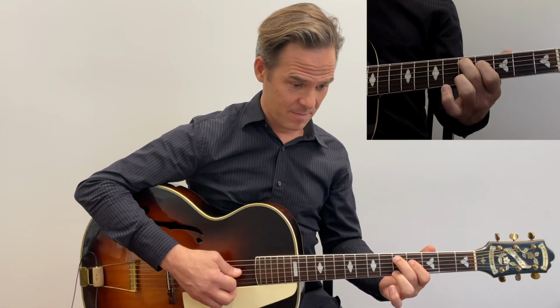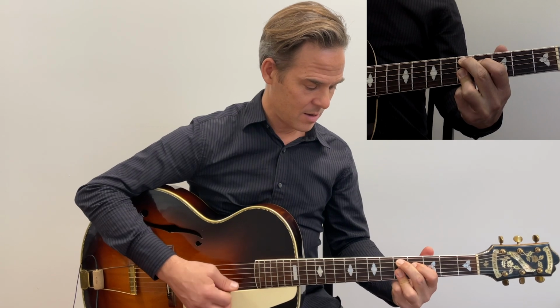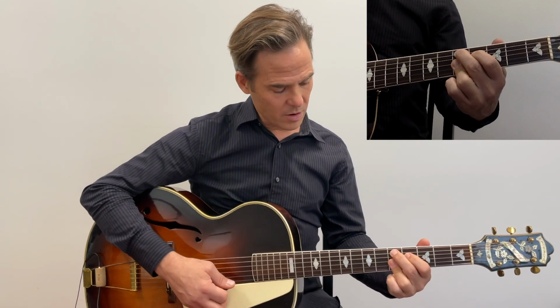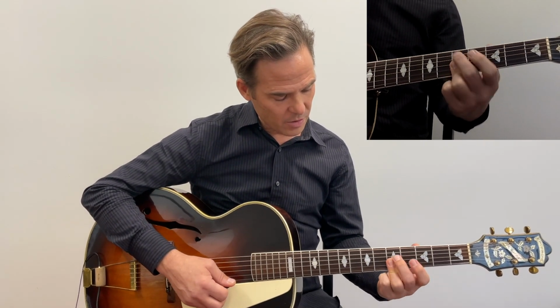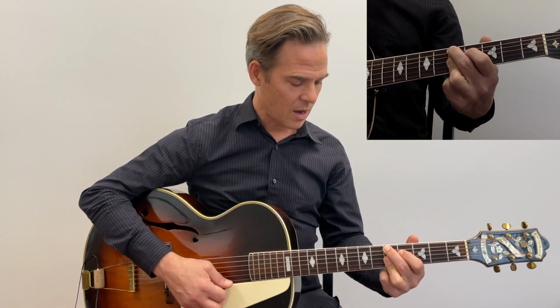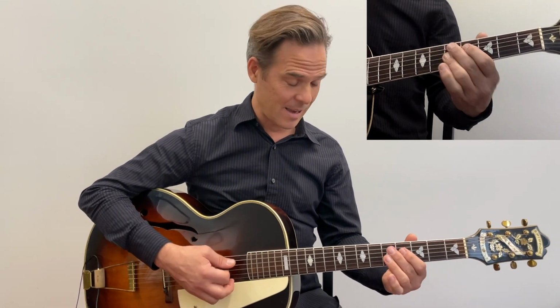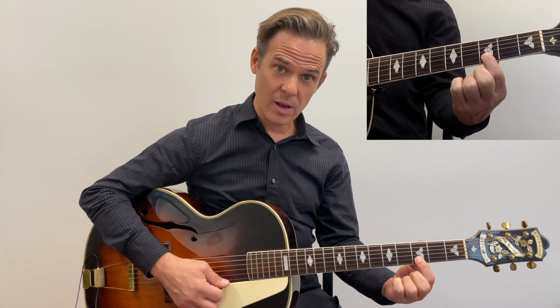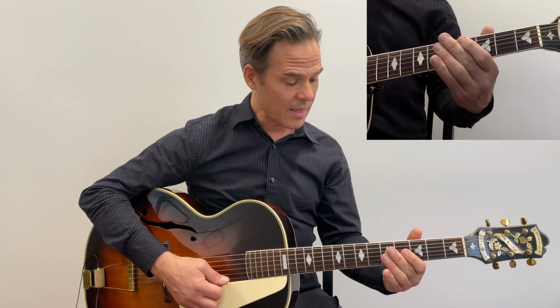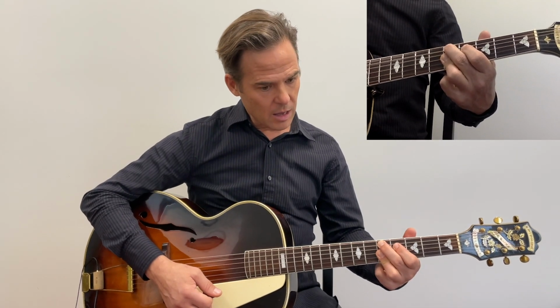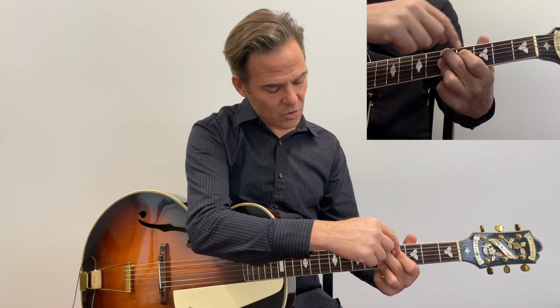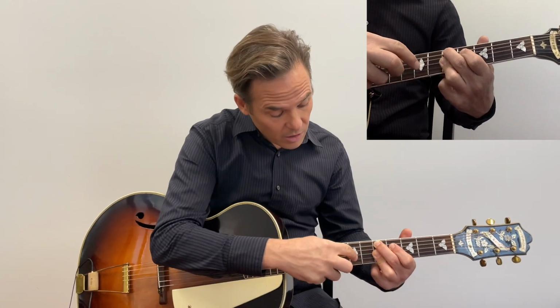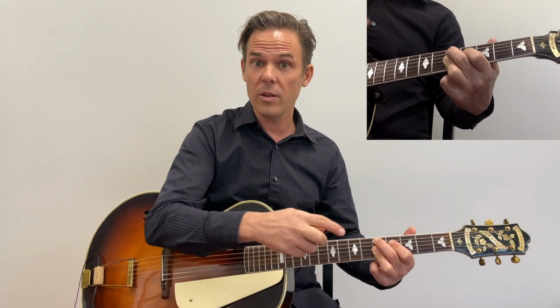So from there, we're going to this D9. We're barring our ring finger across the 2 strings to get that melody note of E. And then we're going to release the chord. Our first finger is going to go down and get the note D. And then when we come back, we're going to finger this chord so that our ring finger is all the way across strings 1, 2, and 3.